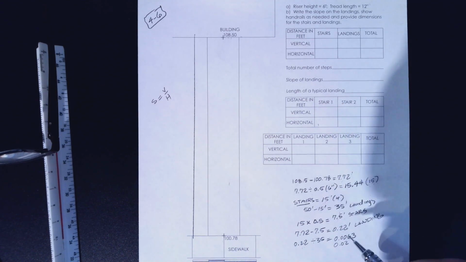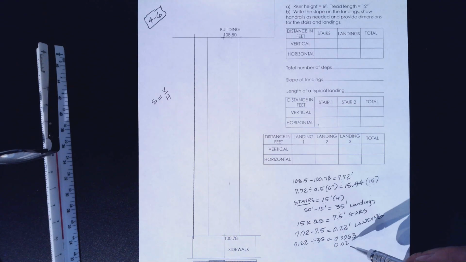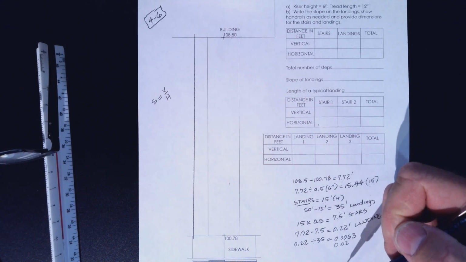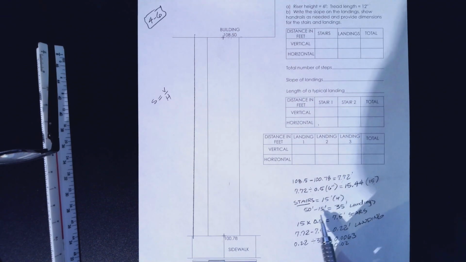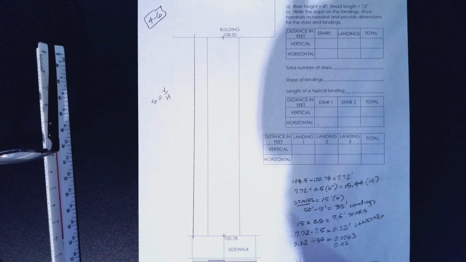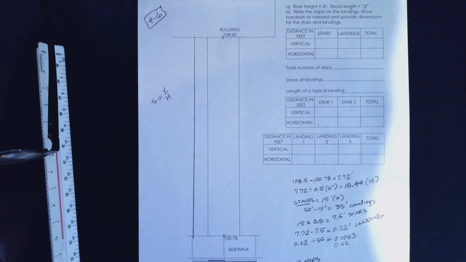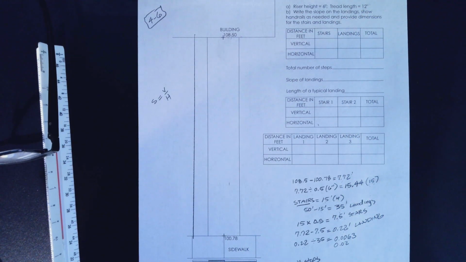So with that, what can we do to make it a little steeper? To make it a little steeper, we can subtract a step, right? So instead of 15 steps, what if we did 14 steps? Well, we can do that same thing. So we'll use 14 steps.